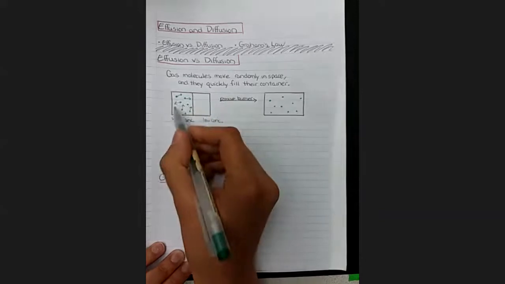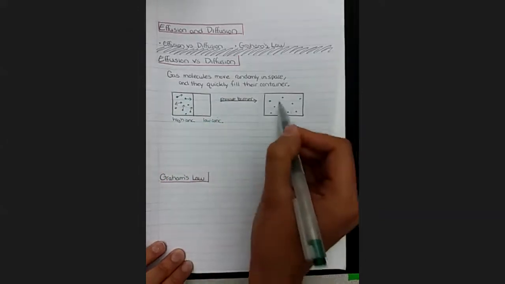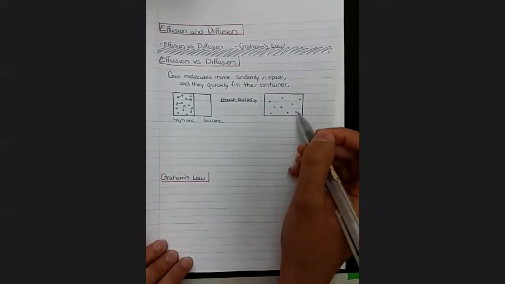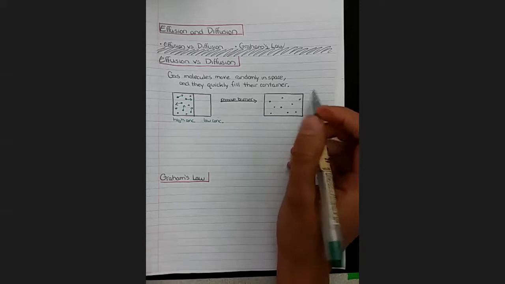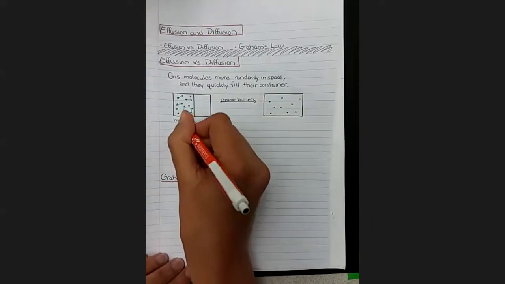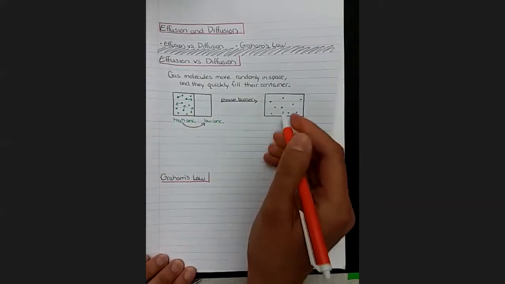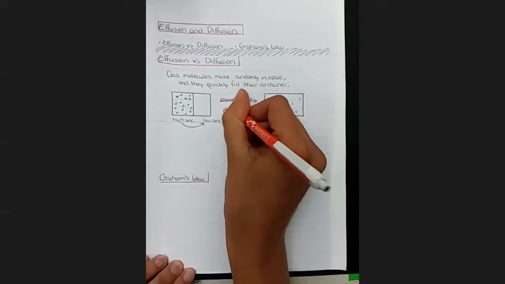Oh no, how many were there? 3, 4, 5, 6, 7. Now there's 9. Okay, we better add 2. Okay, so now the same number of particles are filling up a larger space. And so this process of the particles moving from high concentration to low concentration to fill up the entire available space, that's called diffusion.